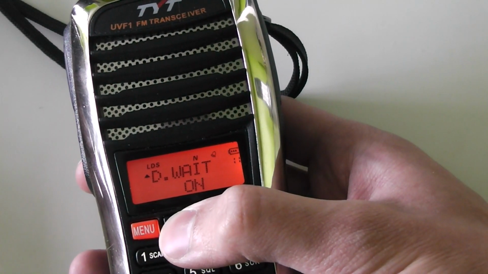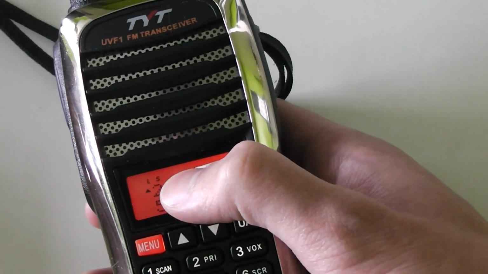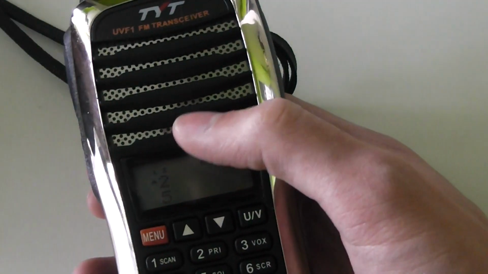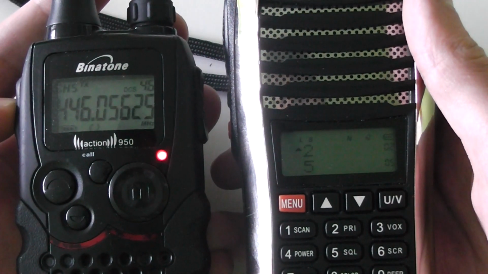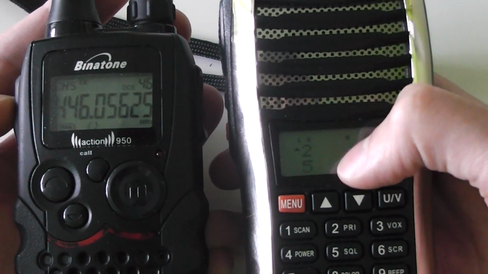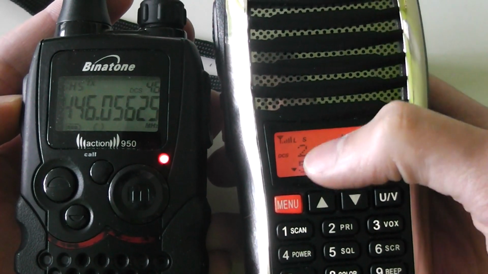Then you've got dual watch, which if you set it off, then it only watches the channel that you're on, so it only watches channel 2. So if I start this radio up again here on channel 5, if I key up, it won't hear it because only channel 2 is selected. If I switch back to 5, then it will hear it, see the signal.